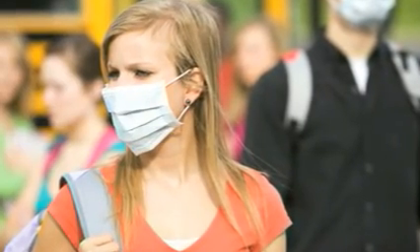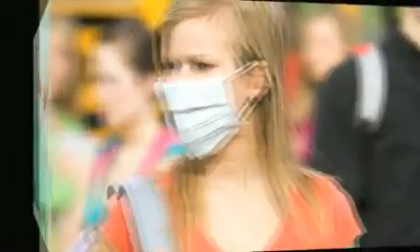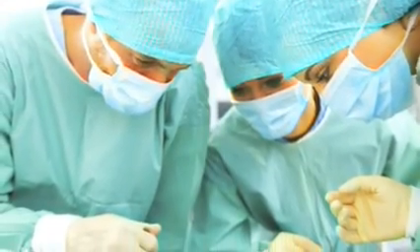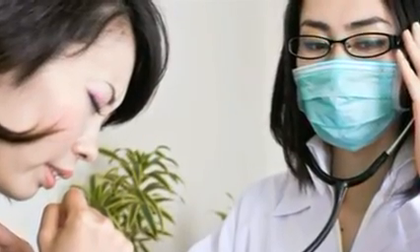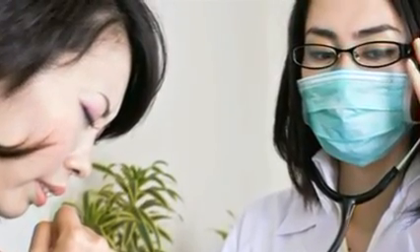Face masks help stop large droplets from being spread by the person wearing them, whether that person is a patient or a healthcare worker. Face masks also keep splashes or sprays from reaching the mouth and nose of the person wearing them. However, face masks are not designed or certified to seal tightly against your face or to prevent the inhalation of small airborne contaminants.